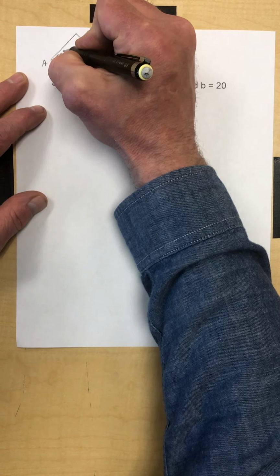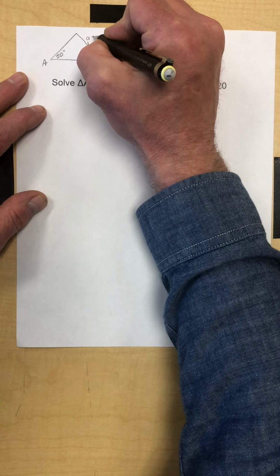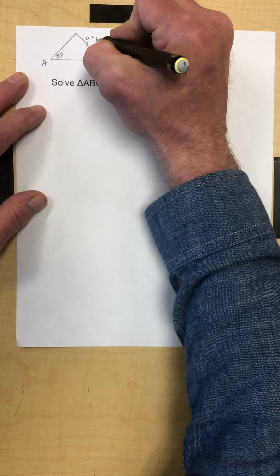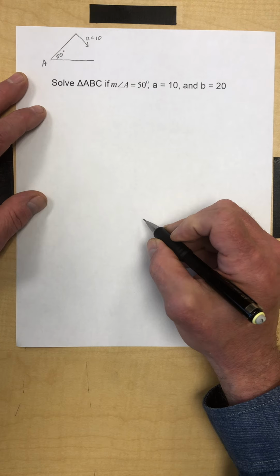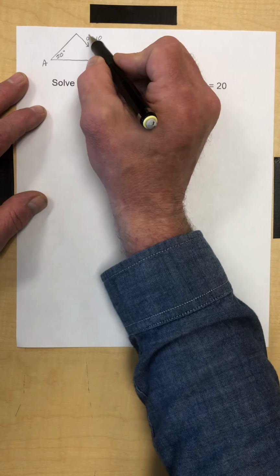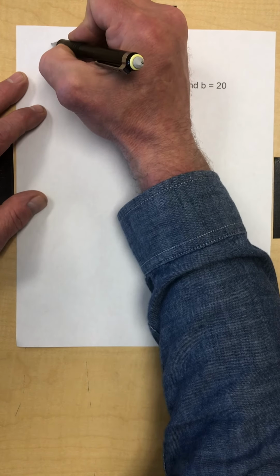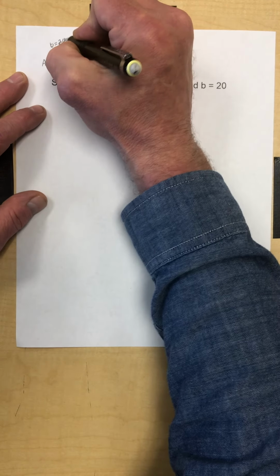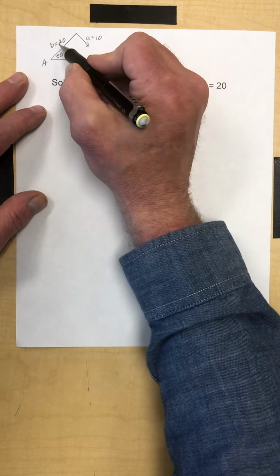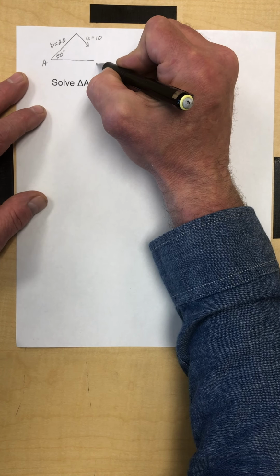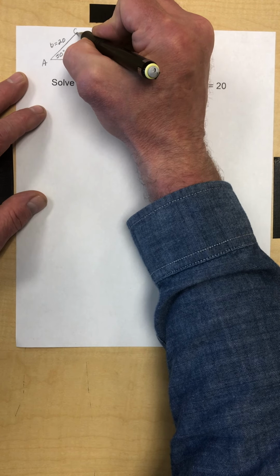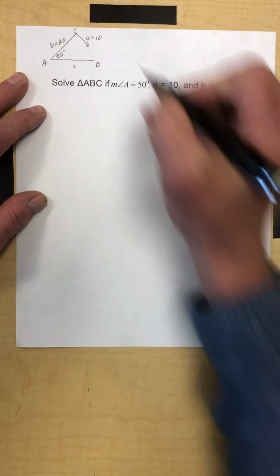Little a is opposite that, and it is 10 units. Little b has to be adjacent to A because I need side angle. So this is my little b, which is 20. If little b is here, then vertex B would be here, and obviously the odd man out, vertex C is there, and little c is here.